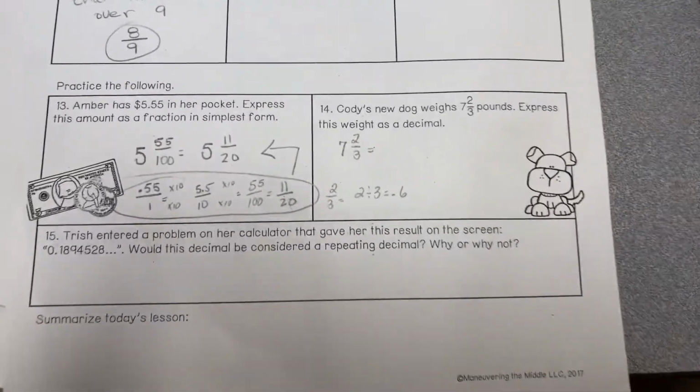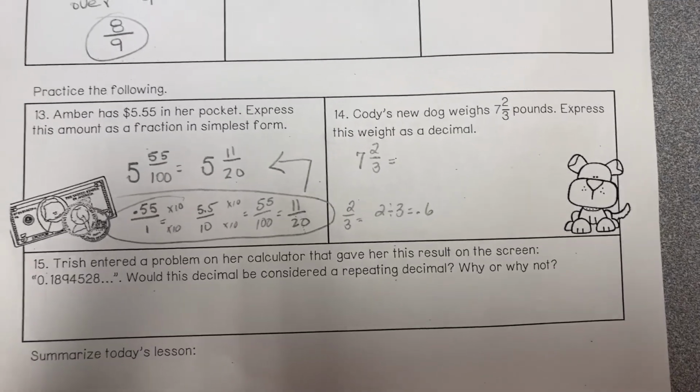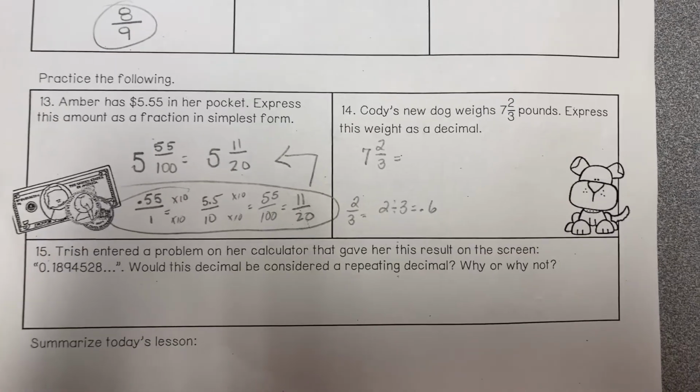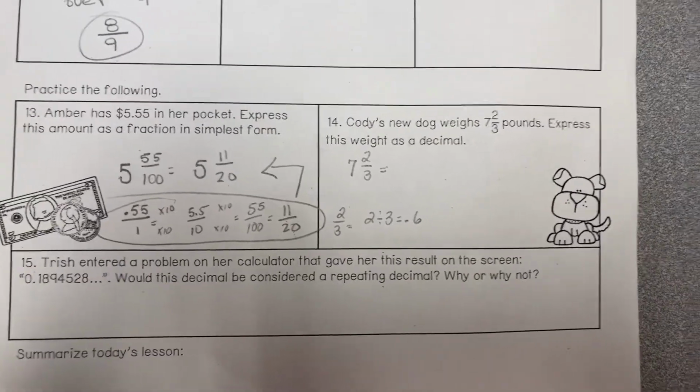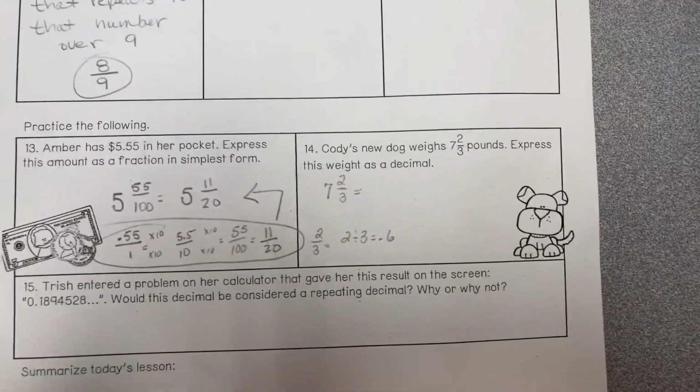And then I'm going to quickly show you the word problems. I did 13 and 14. This is bonus stuff. I want you to try 15 and give me a written explanation there, and we'll discuss that. So just do those examples for me. If you have any questions, send them to me.